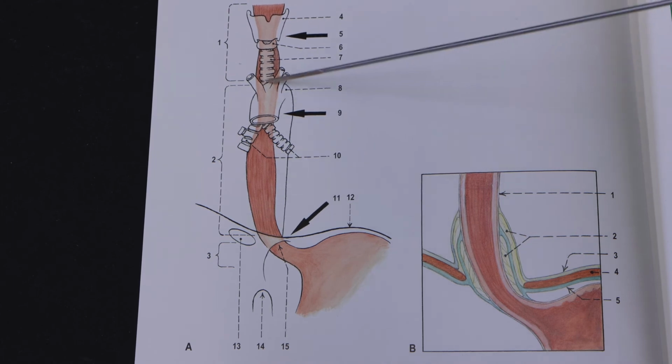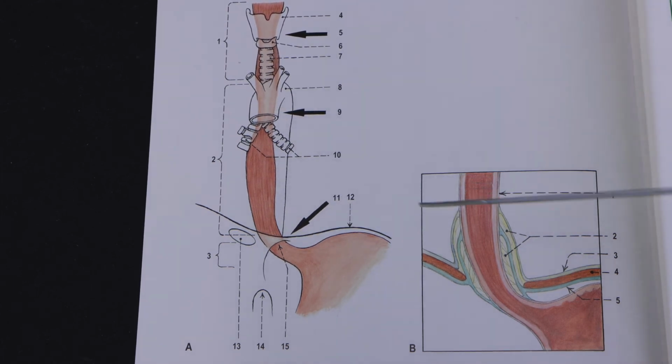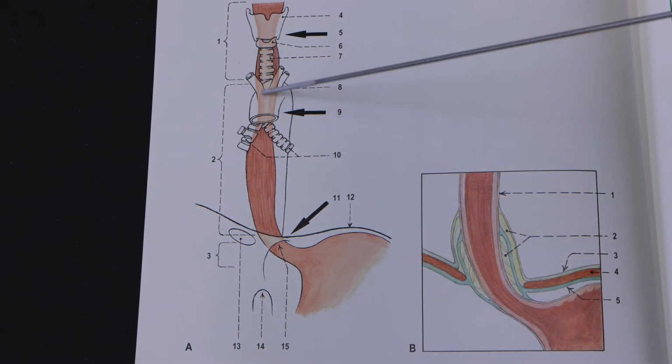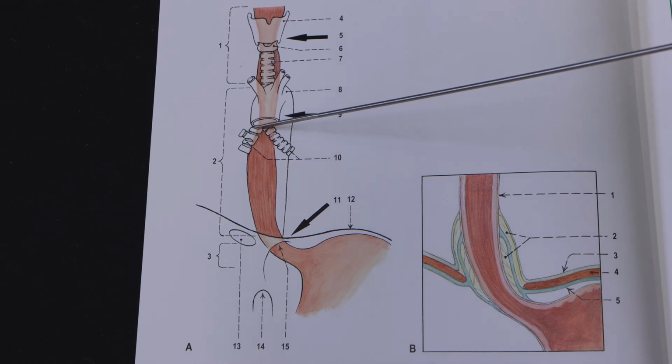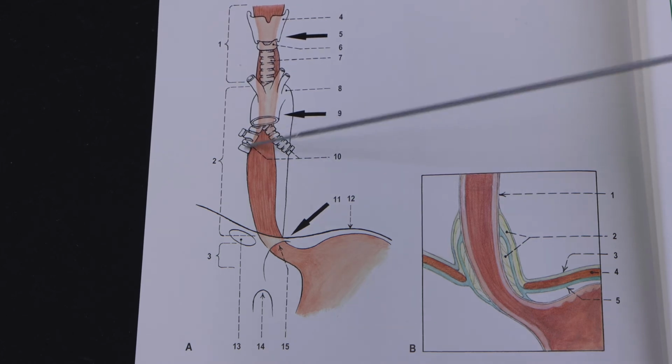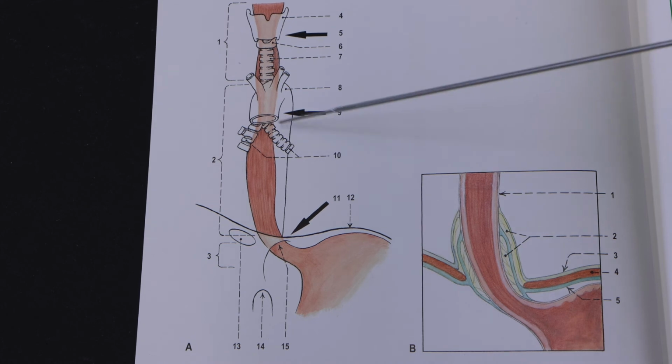It enters the thoracic cavity, and the passage is located inside the posterior mediastinum. It continues behind the trachea until the level of T4, which is the level of the bifurcation of the trachea, dividing into the right and left main bronchus.